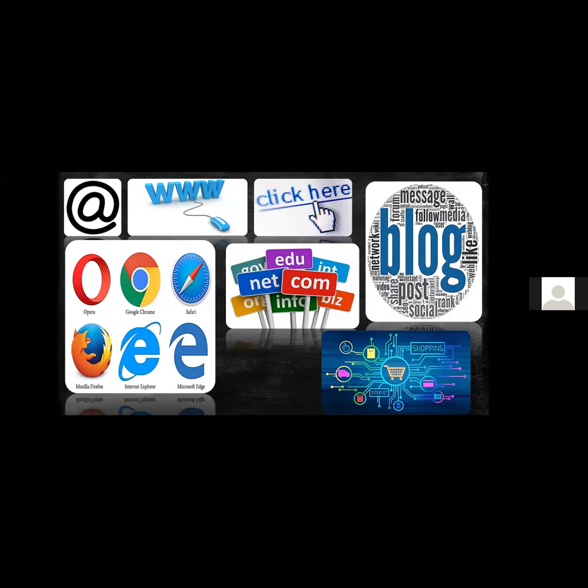The left hand side is the web browsers: Opera, Google, Safari, Mozilla, Internet Explorer, and Microsoft Edge. In the middle there you can see .com, .net, .edu. These are the domain names which are used currently in the global networks. And the last one, you can see the shopping, which is also known as e-commerce. You can do it sitting anywhere through the internet.